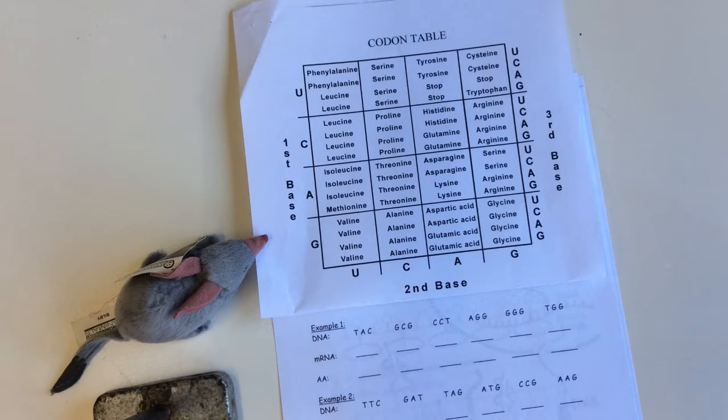Why do we need to produce proteins? Proteins actually keep our body functioning. It's pretty much all about the proteins. So let's have a look.